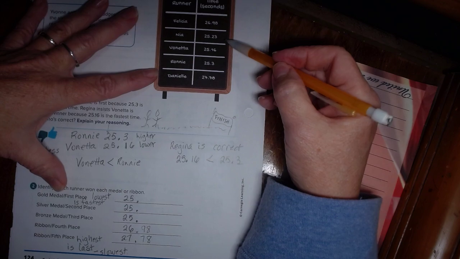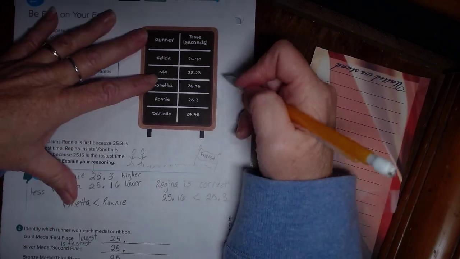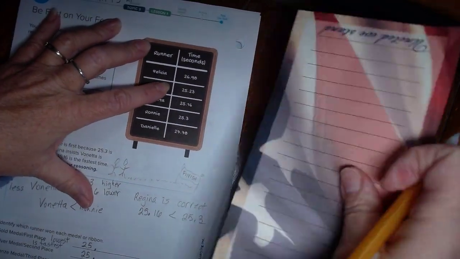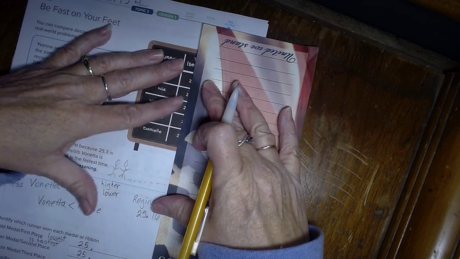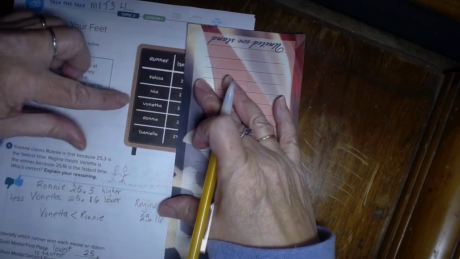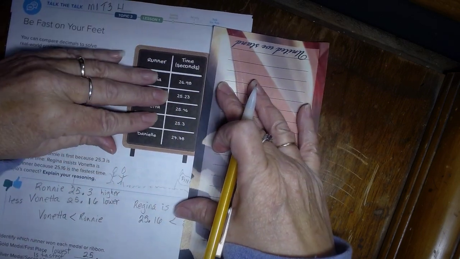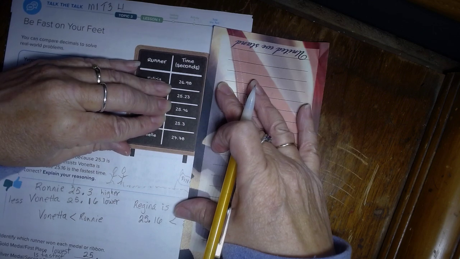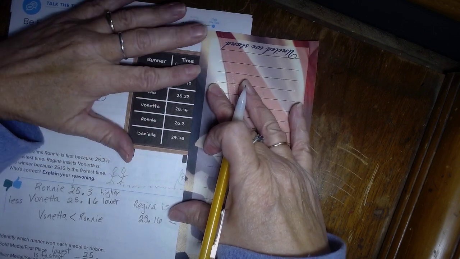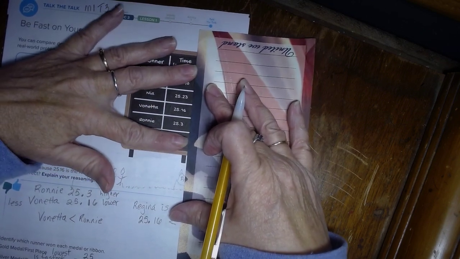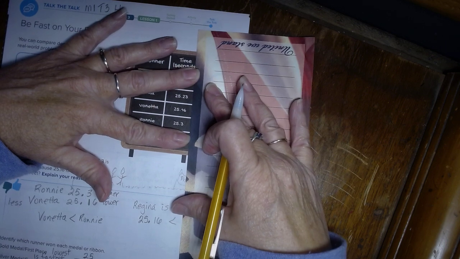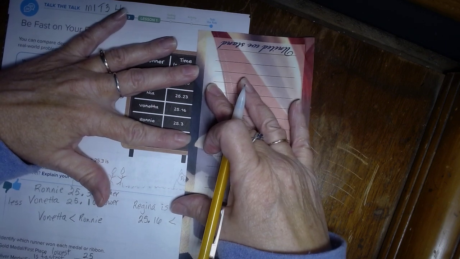Now let's compare our decimal place values. If I line it up here, these are the three that I'm looking at. I'm not looking at these ones, just those three.